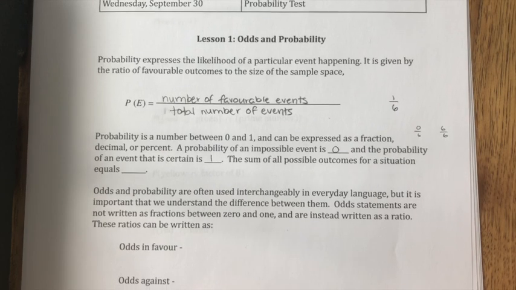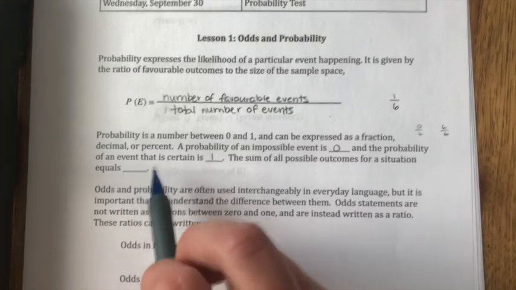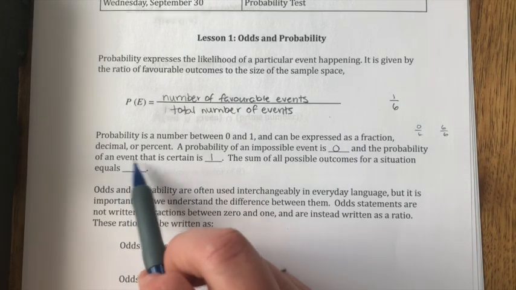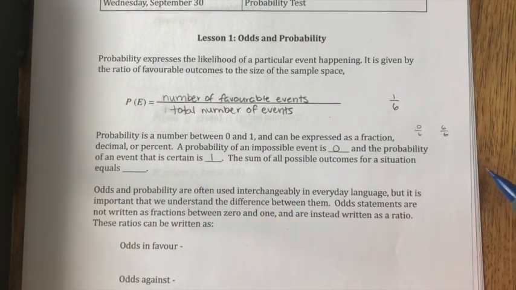The probability of rolling a 7 on a standard 1 to 6 die is 0 out of 6, right? Of the 6 sides, 0 are a 7. The probability of rolling a number 1 through 6 on a standard 6-sided die is 6 out of 6. So that is a certain event. We know we're going to do that, and that probability 6 out of 6 is equal to 1.